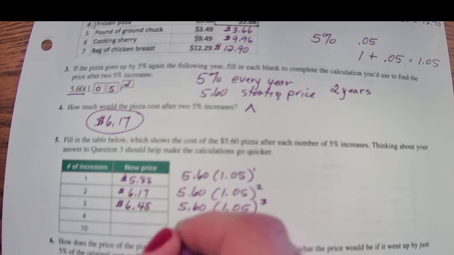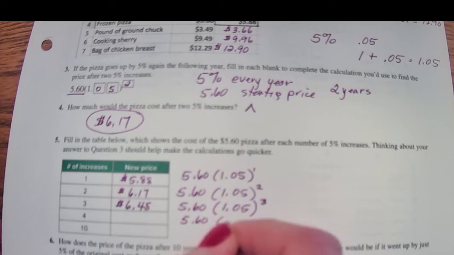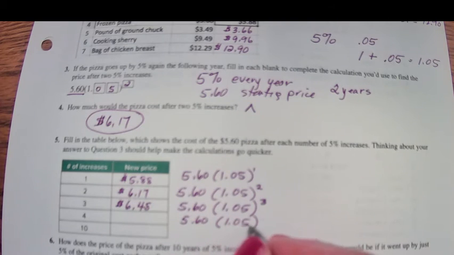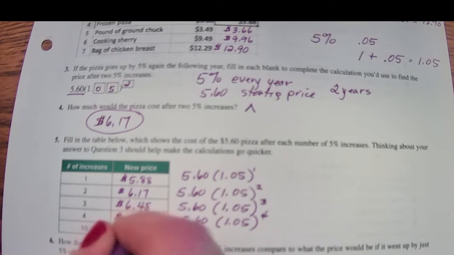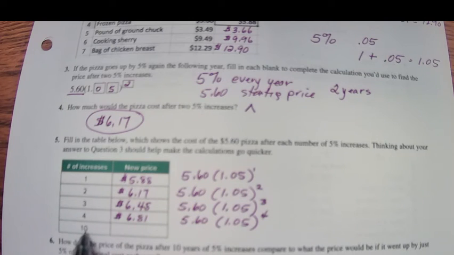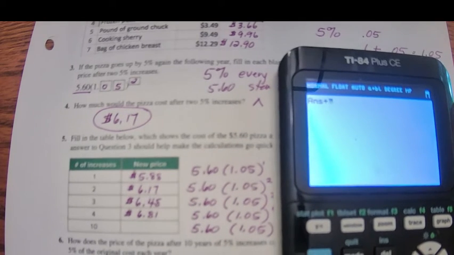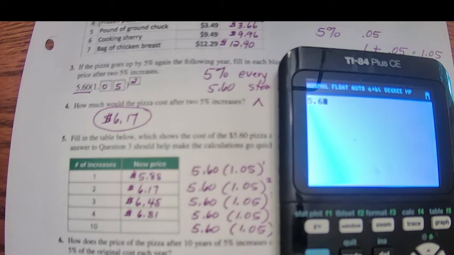5% increase for the fourth consecutive year. Starts at 5.60, 5% increase, raised to the fourth. So after 4 consecutive 5% annual increases, that's going to be $6.81. And now here they want to know at the end of 10 years. So if the price of the pizza started at 5.60 and went up 5% every year for 10 years, that's going to be 5.60.